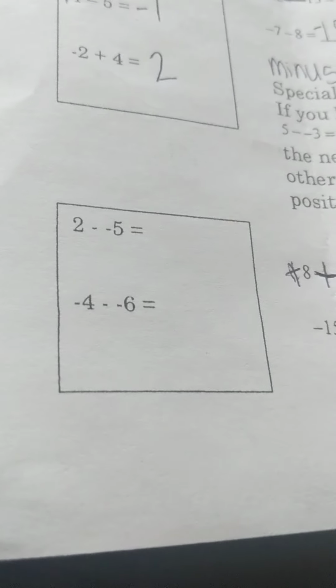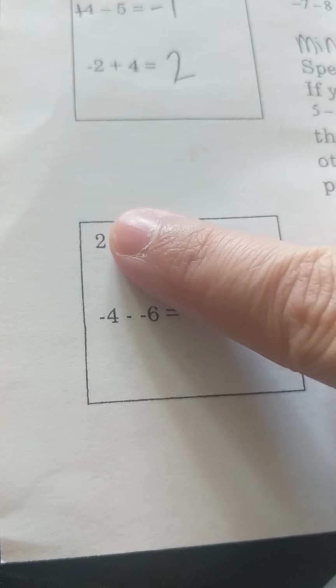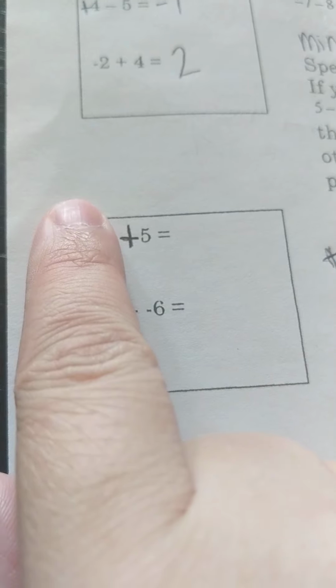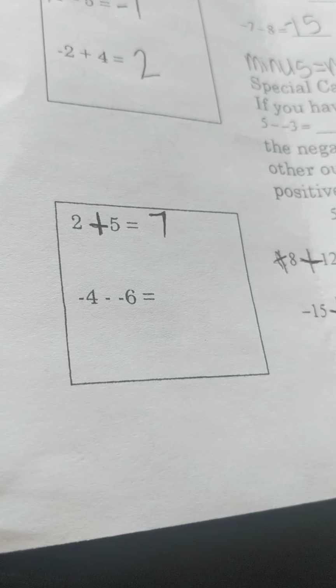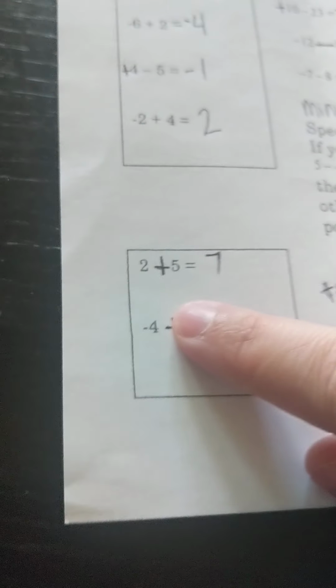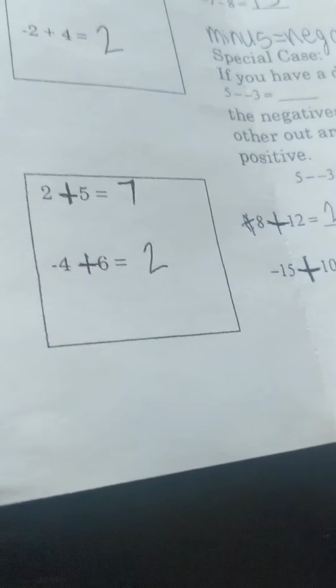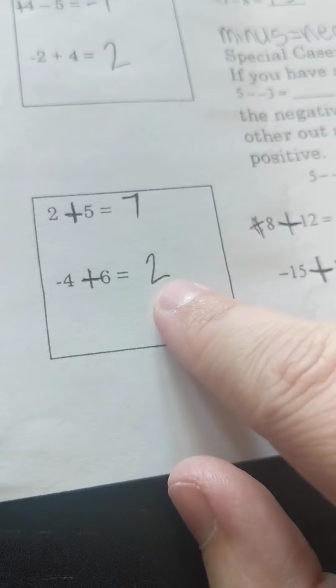So let's look at a couple more of those. So again, that double negative, change it to a positive. So we have 2 plus 5. So when I cover it up, 2 is positive, 5 is positive, so we're going to add and keep that positive sign, so just leave it as 7. Then we have the last one, negative 4 minus negative 6. We'll change that double sign, and then we'll cover it up. So negative 4, positive 6, they're different signs, so we'll subtract. Then the larger number is 6, so it's going to stay positive 2.